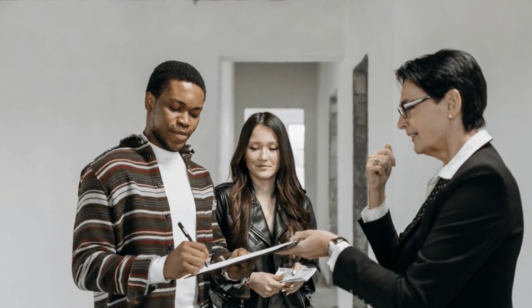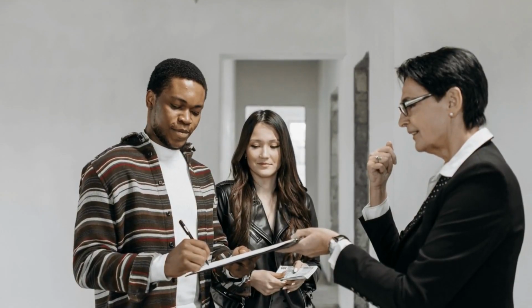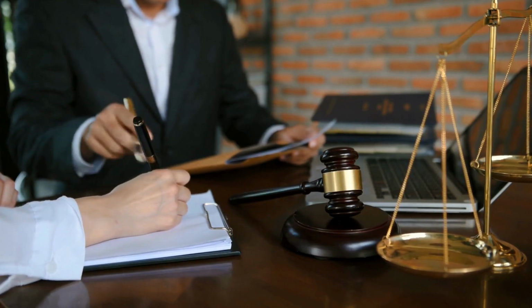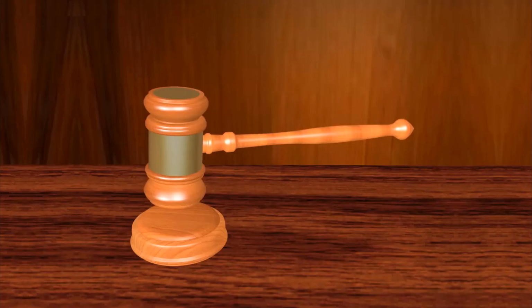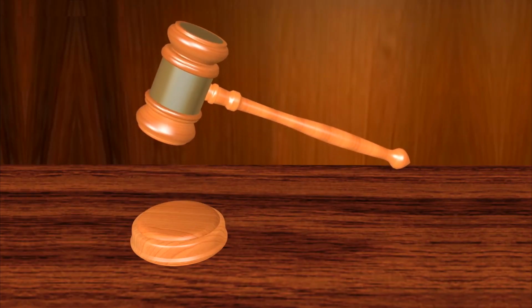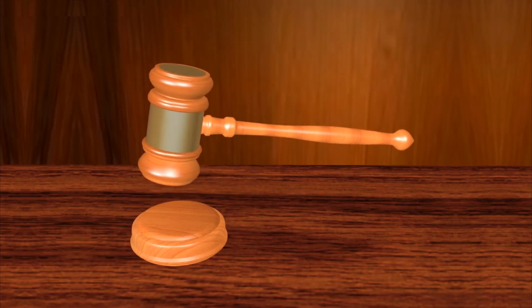The eviction process typically follows several steps. First, the landlord must provide written notice to the tenant, often in the form of a 3-day notice. If the issue is not resolved, the landlord can file a complaint with the court, which then issues a summons to the tenant. The tenant has the opportunity to respond and explain why they are not in default. If the tenant fails to respond or the court rules in favor of the landlord, an eviction order may be issued. Before resorting to eviction, landlords may consider alternative solutions.